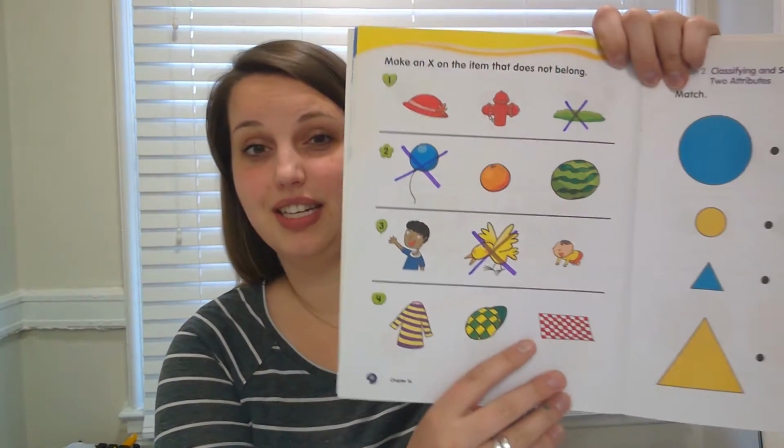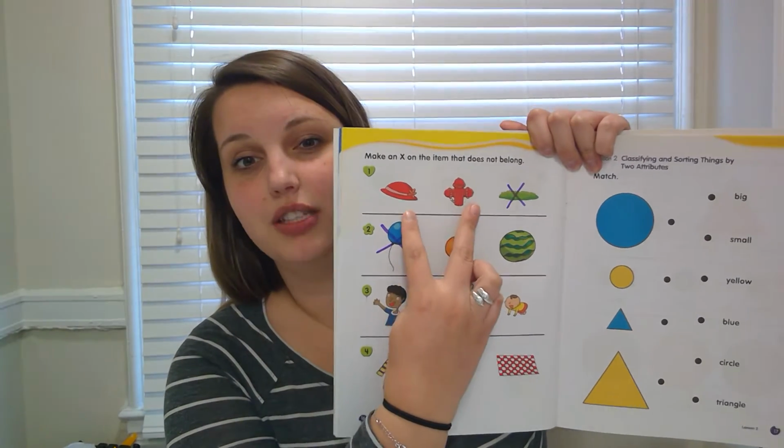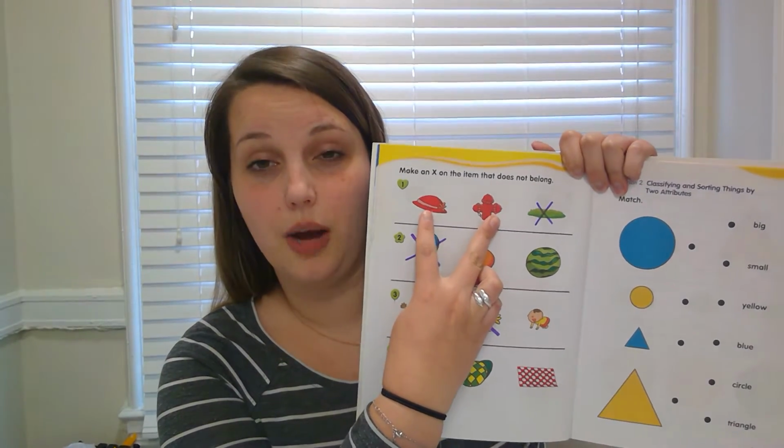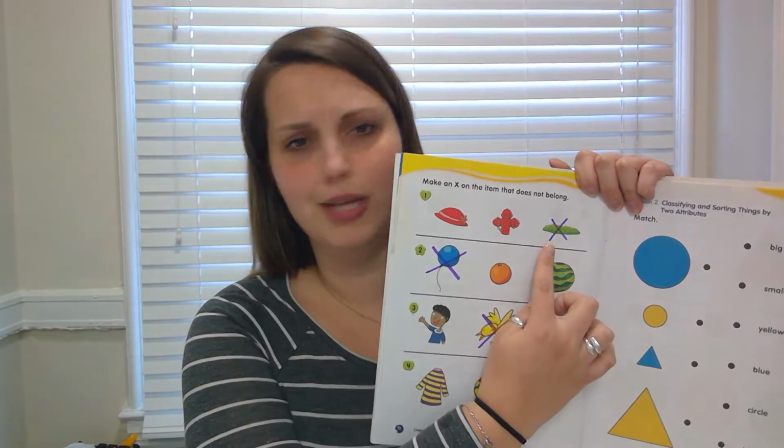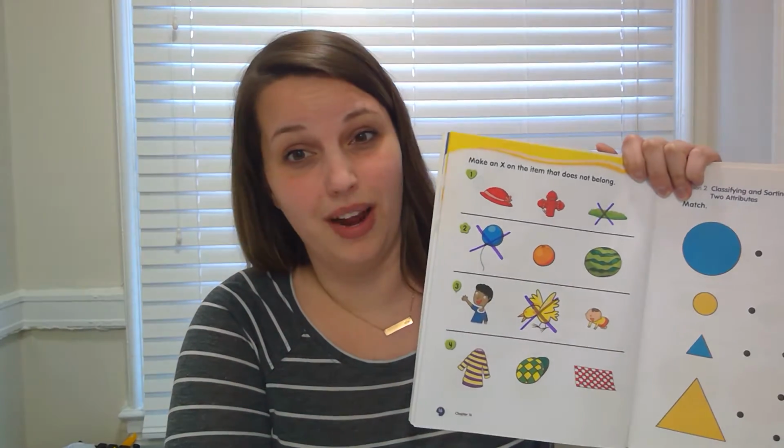Everyone, we have 2 more pages in our math workbook we have to complete today. Then we'll be done with our chapter where we were talking about classifying objects and sorting them based off of characteristics or traits that they had that were similar. So for instance, yesterday we looked at this page and we talked about how these 2 objects had similar traits because they're both red, but this one did not because it's not red.